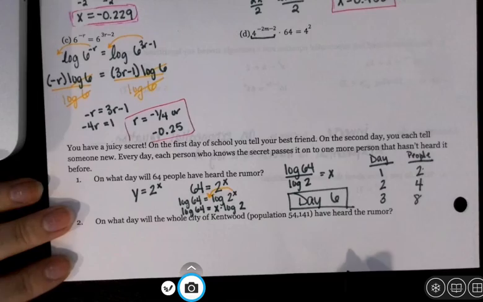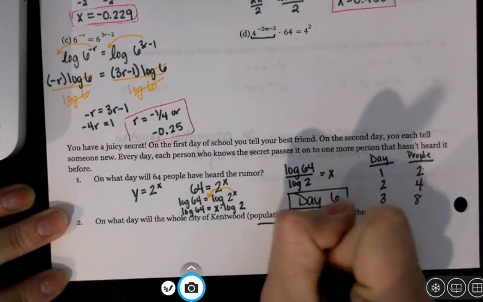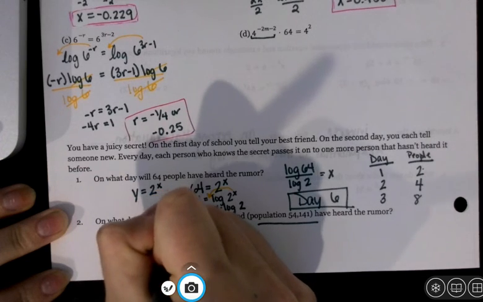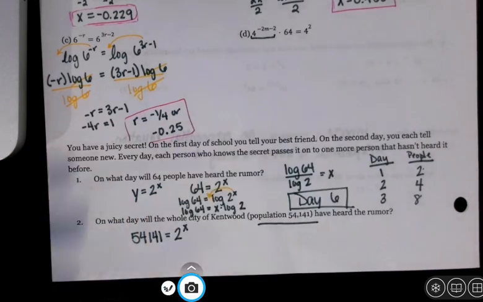So now that we can solve it without the table, I can solve part 2. I know my population is 54,141, and I want that to represent the number of people, so that's going to replace my y, and I can go ahead and solve this.